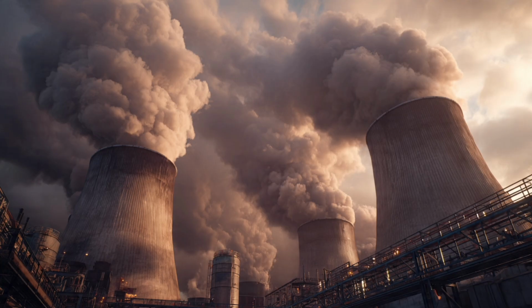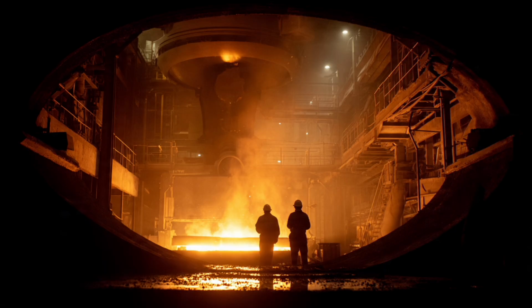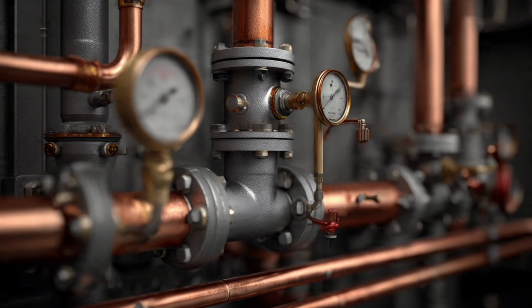C. Solar power. Here, sunlight is directly converted into electricity. Inside the solar panel, there is a special material, the solar cell.